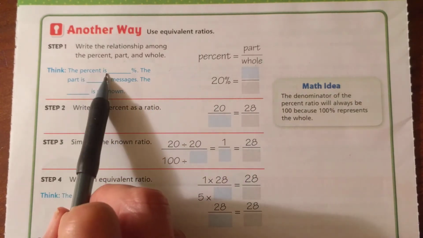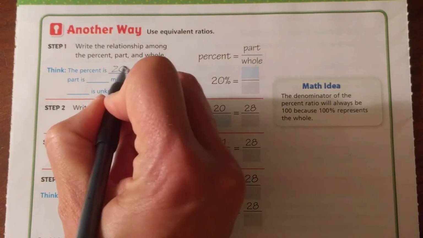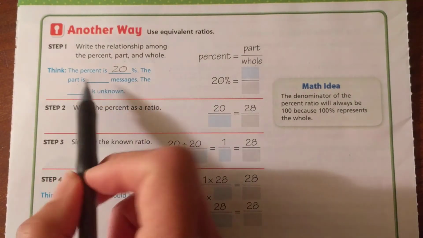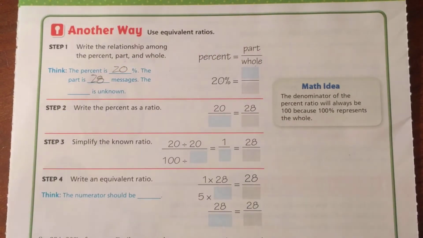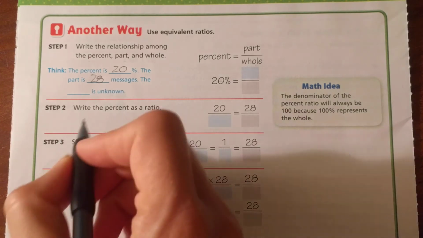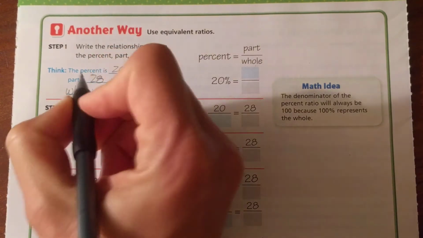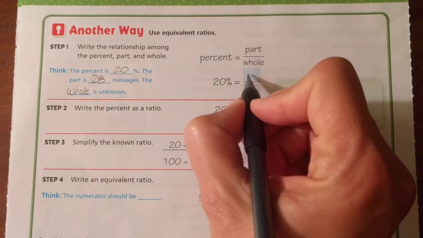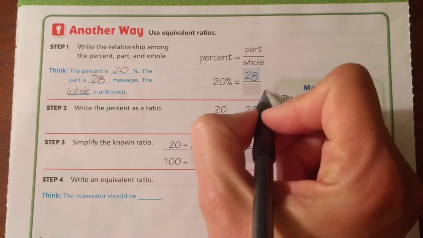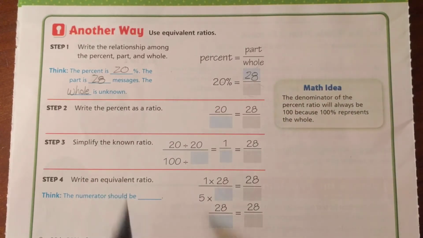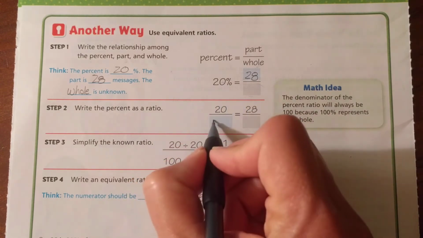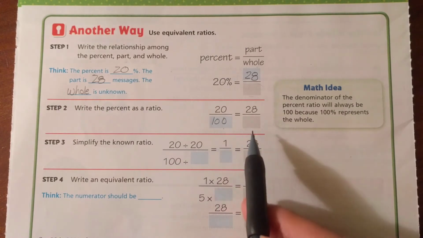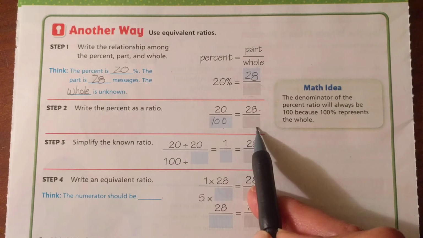So here we have the percent is 20%. And we're using the same numbers as the problem on the last page. The part is 28 messages. That's how many she's had so far. And the whole is unknown. We figured it out on the previous page, but pretend like we haven't. All right, so we know 20% is 28 out of, we still don't know. Okay, so write the percent as a ratio: 20% equals 20 out of 100. She's used 28 out of, we don't know yet.